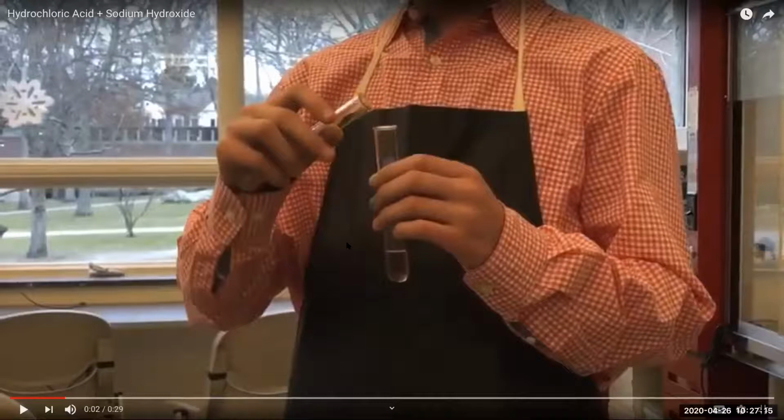So before we watch the reaction, I just want to go over what that pH indicator is. They used something called phenolphthalein. Again, this is liquid. When it's basic, it's pink. And when it's acidic or neutral, it's white, or clear, sorry. So let's talk about what acid and base means.